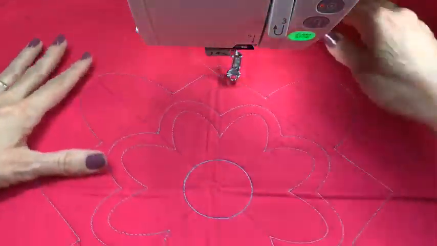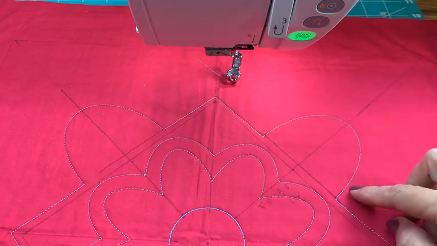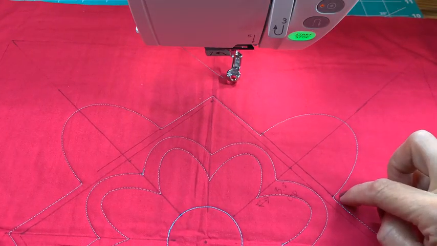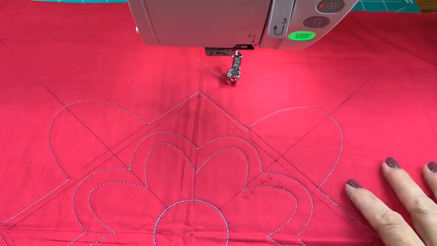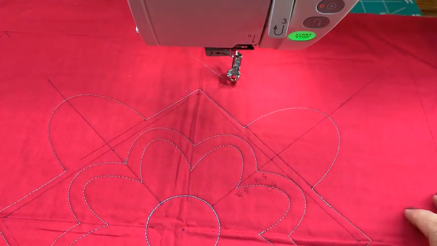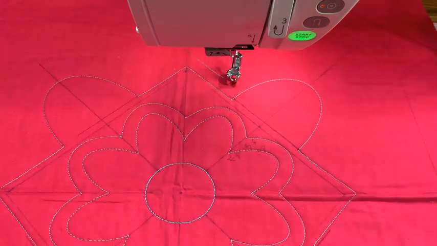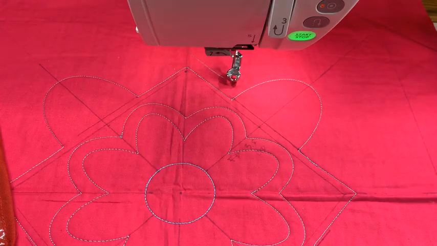It's going good. All right, so now I want to echo this and I want to use my ruler foot. So let me show you a couple things about the echo rings. I'm going to grab mine real fast. Where's my bag? All right, let me grab them real quick.